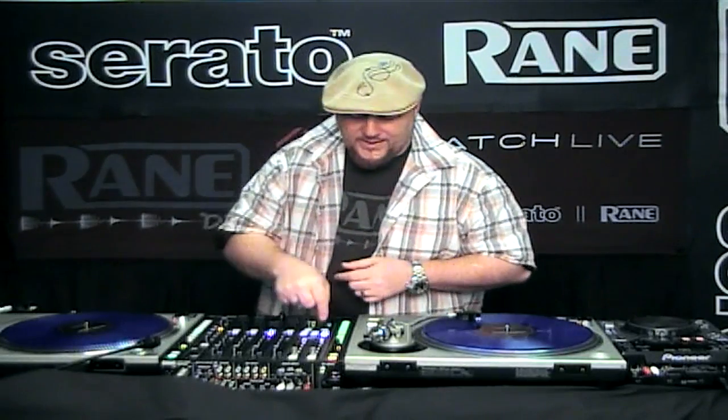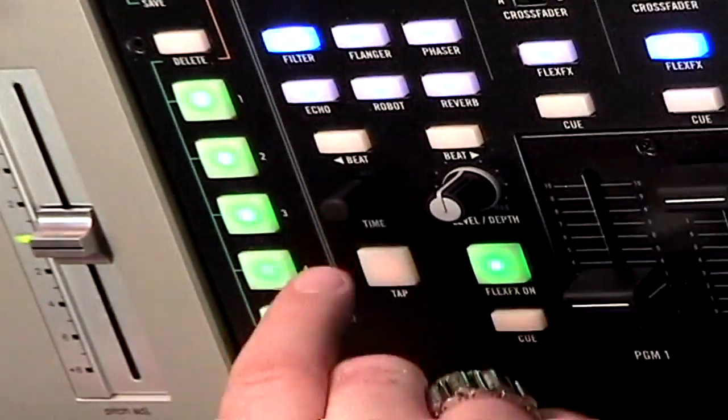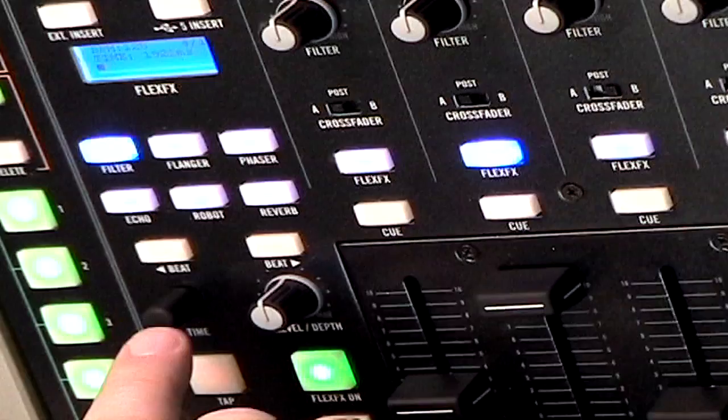Now with effects like filter, flanger, and phaser, you can resync the LFO that's making the filter sweep up and down by pressing down on the time knob. So you can re-trigger that LFO anytime you want, so that effect always falls on the downbeat of a measure or anywhere you want within the song. So now if you have a lower or shorter LFO on one of these effects, you can get a cool rhythmic effect out of tapping that time knob.